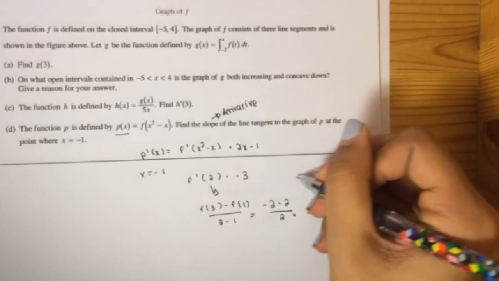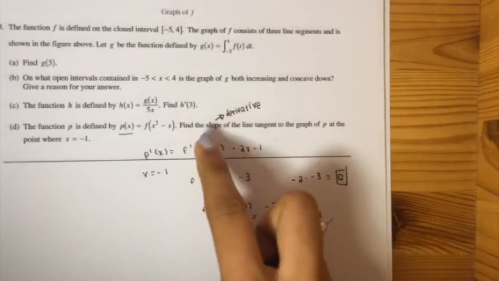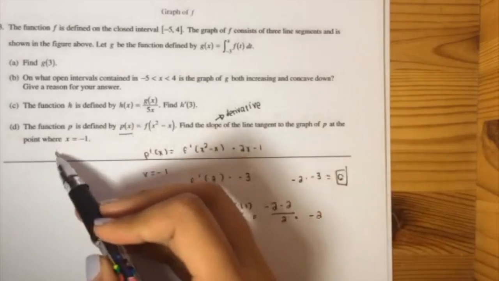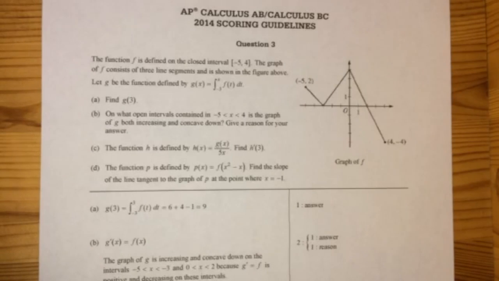So now we have to multiply them. Negative 2 times negative 3 equals positive 6. And that is the slope of the line tangent to the graph of p at the point where x equals negative 1. So let's go over the scoring guidelines and common mistakes for 2014 AP Calculus AB question number 3.